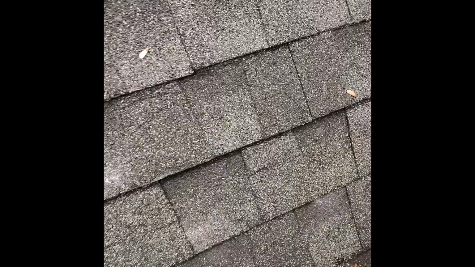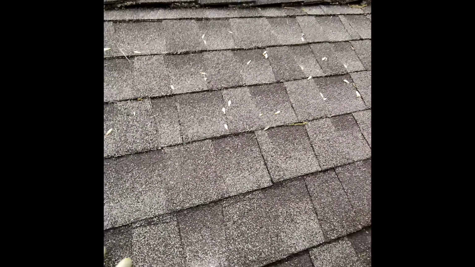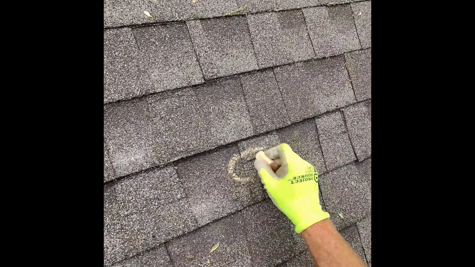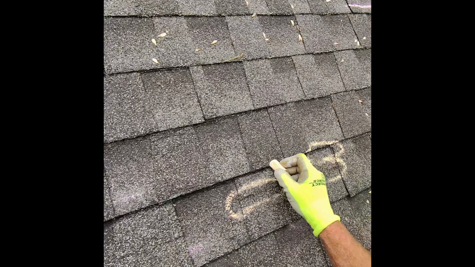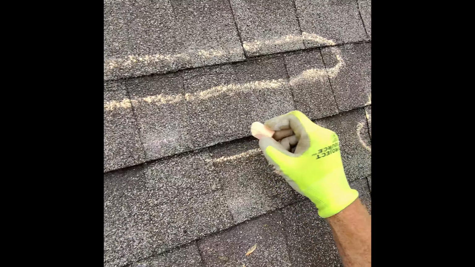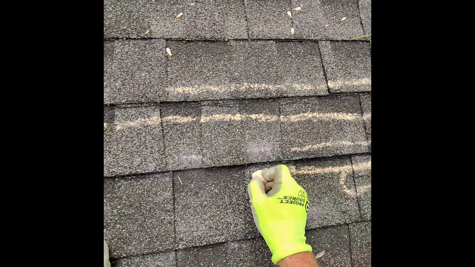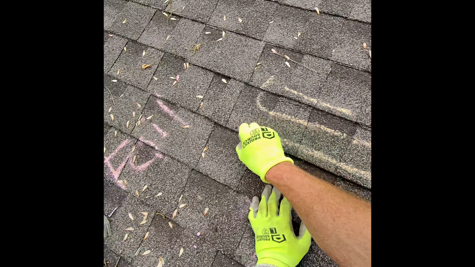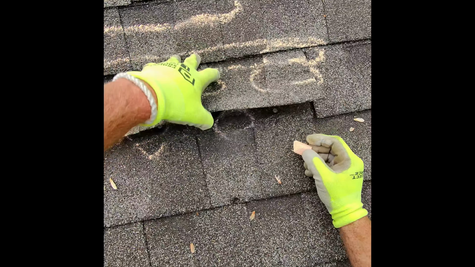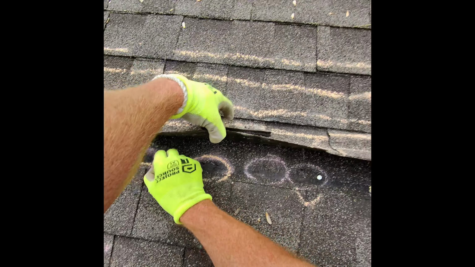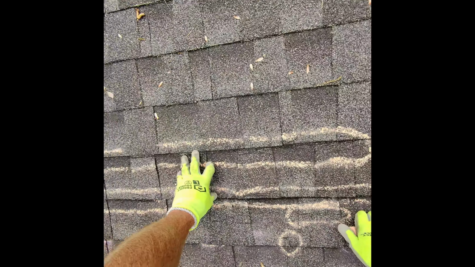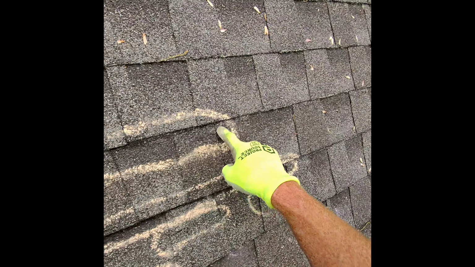These are all granules that I just knocked loose from this. This crack. You can see this damage here. This roof is unrepairable.